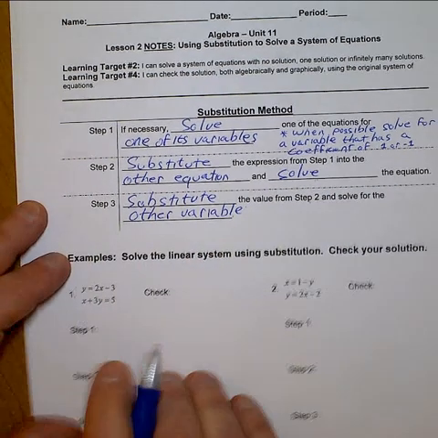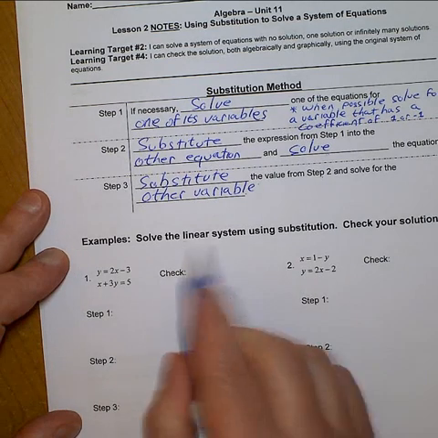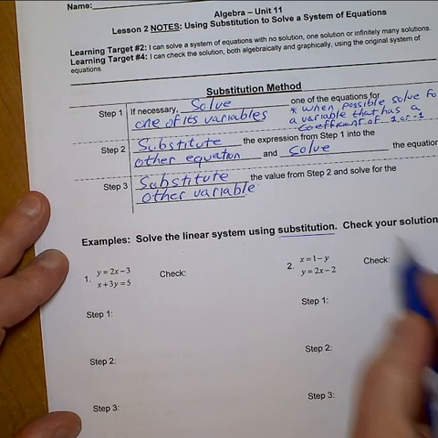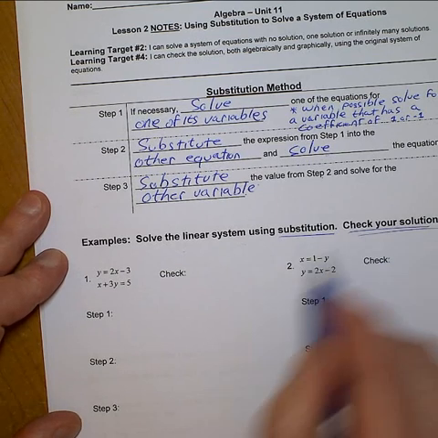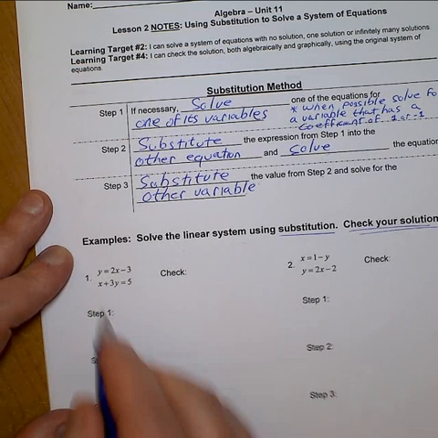So let's do one here. So what we're going to do is we're going to solve this linear system by using substitution. Lesson 1, we did graphing. We're going to check our solutions. We know how to check those. So we're going to take that ordered pair and plug it back in. Make sure it works in both. So I'm going to substitute.